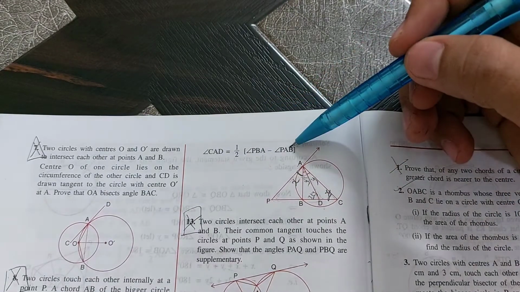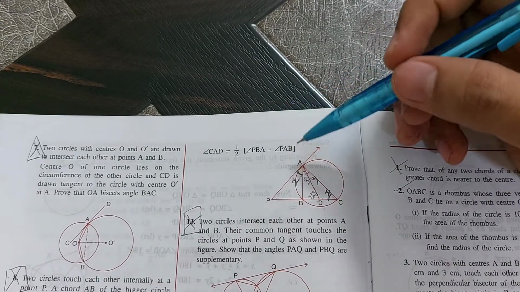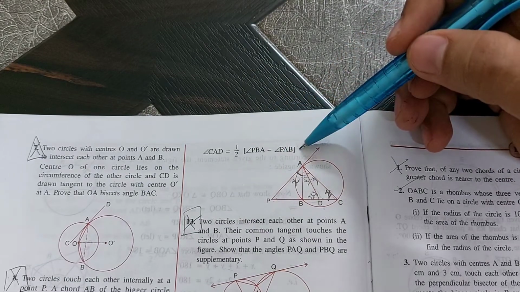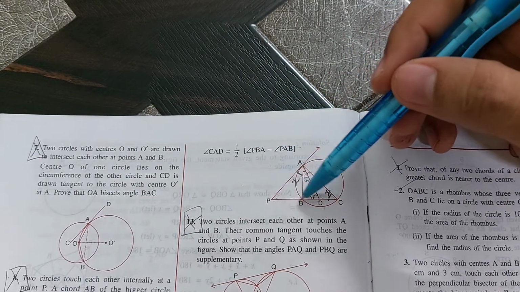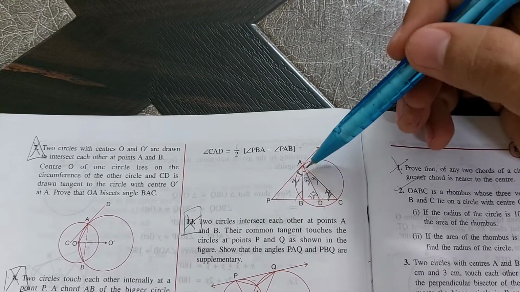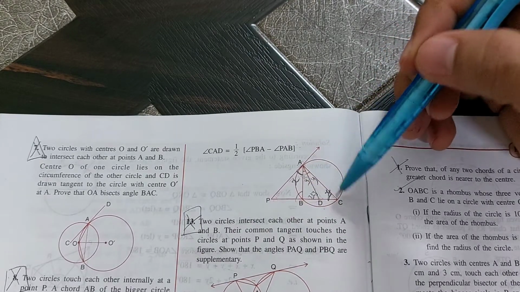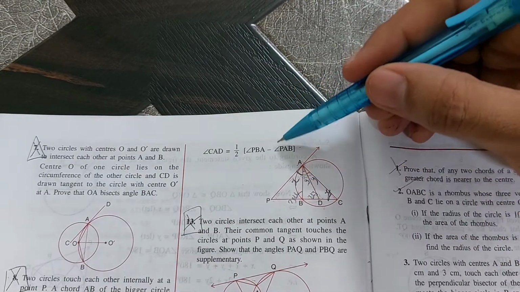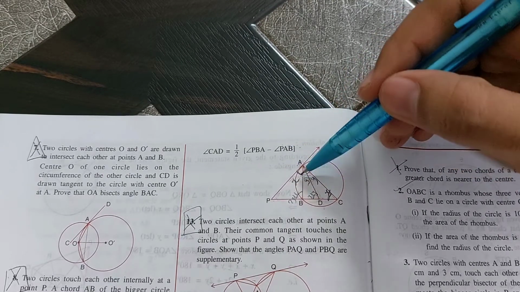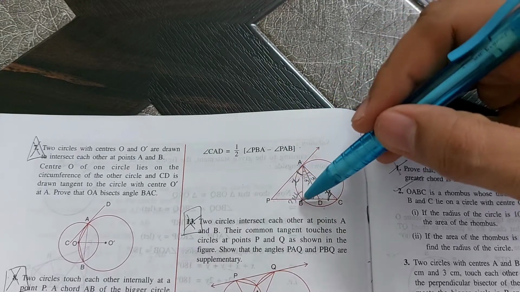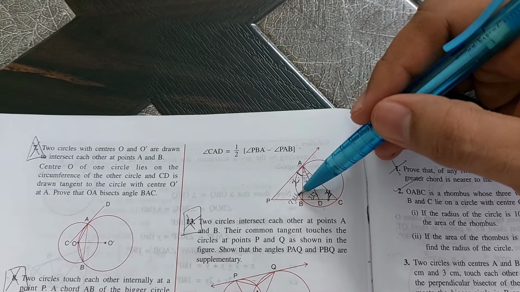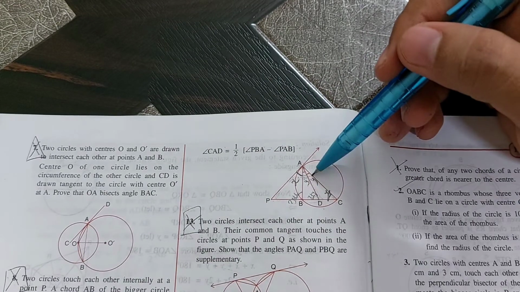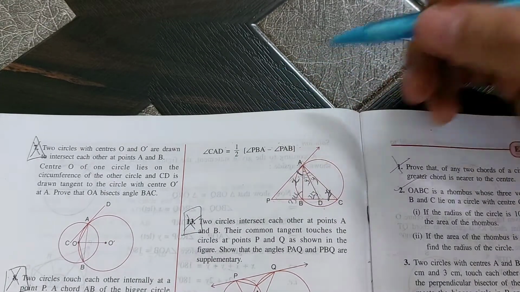Next, we have to prove this. So again, we'll use the XY method to solve, which will be very easy. You start with the RHS. Now, angle PBA is an exterior angle for triangle ABC. So it will be equal to 2y plus x. So this is 2y plus x. And angle PAB is x. So if I subtract it, it's coming as 2y plus x minus x, which is 2y. And half of 2y is y. And CAD is also y. Hence proved that LHS is equal to RHS.